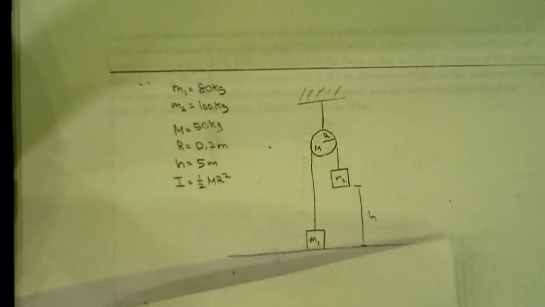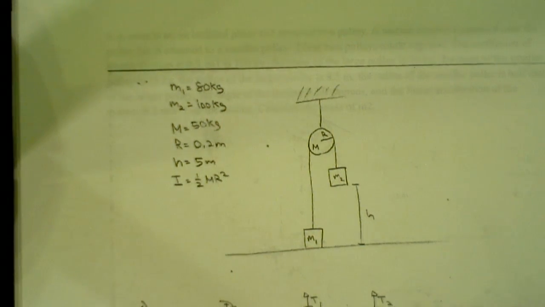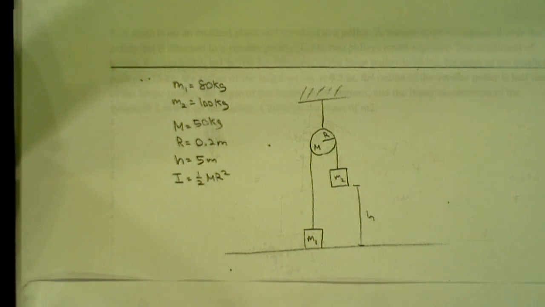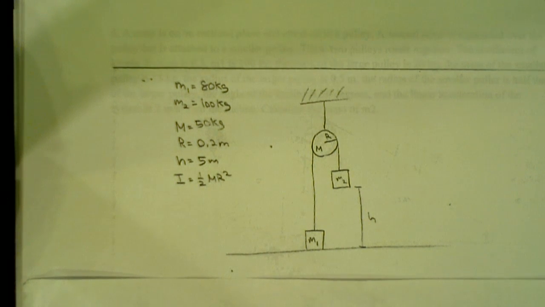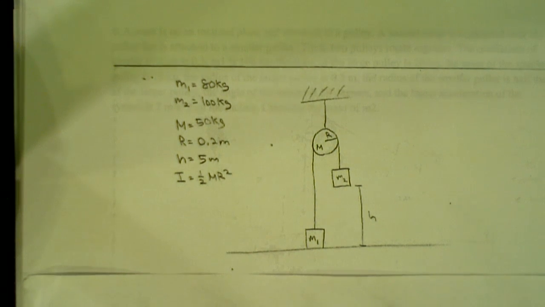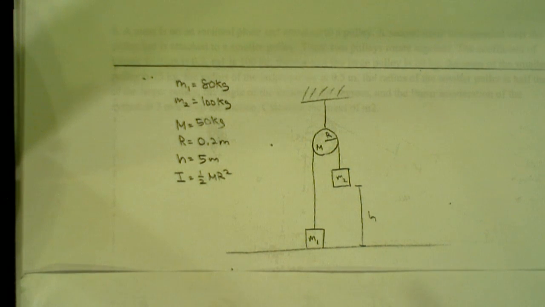All right, so this is what we have for the problem. Those are all our givens. We're given both masses. We're given the mass of the pulley. We're given the radius of the pulley. We're given the height that M2 is above the ground. And we're given the formula to find moment of inertia for a disk, which is what the pulley is.